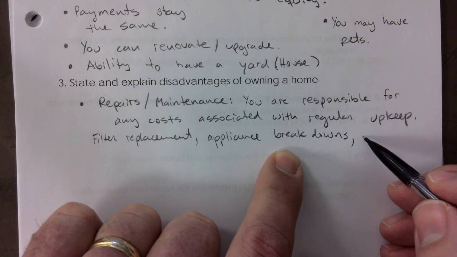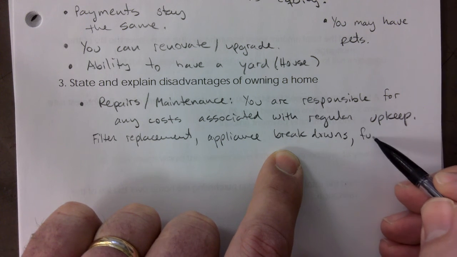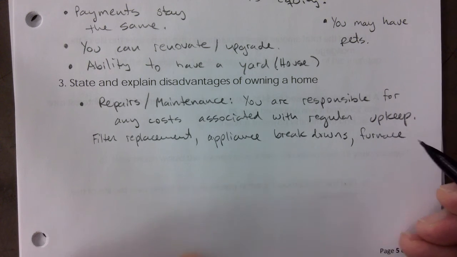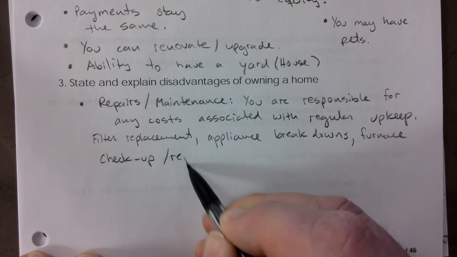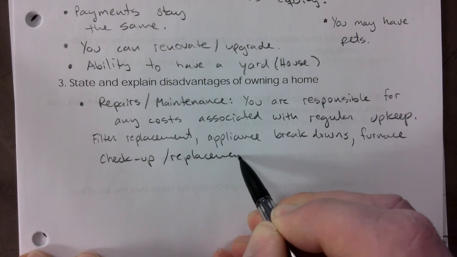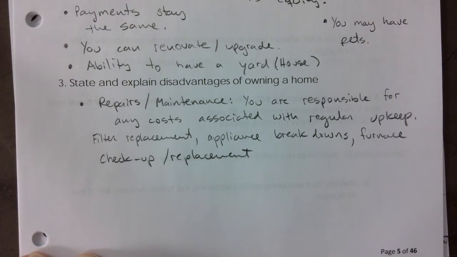A furnace checkup / replacement, right? Like if it breaks, you need to replace a furnace. It's a vital thing, especially in a cold climate like ours, right?